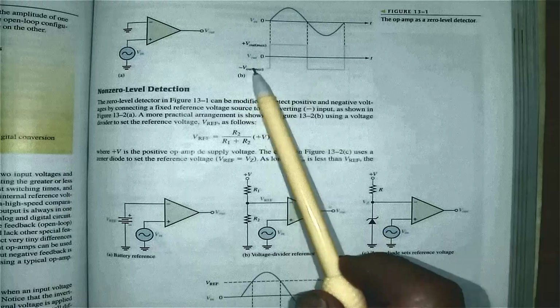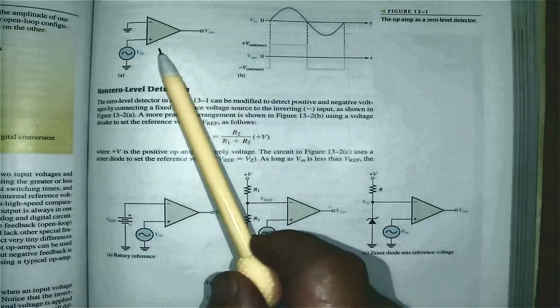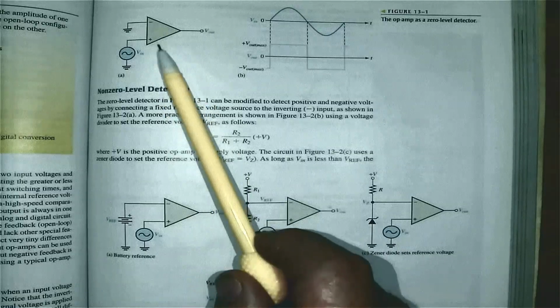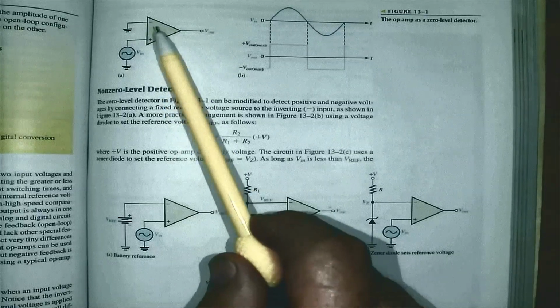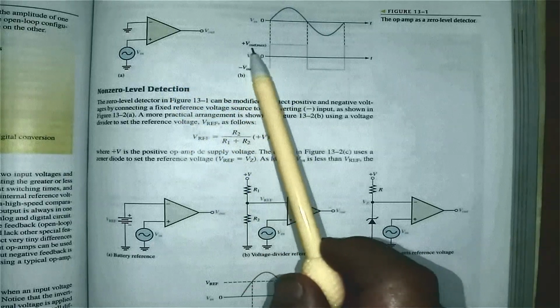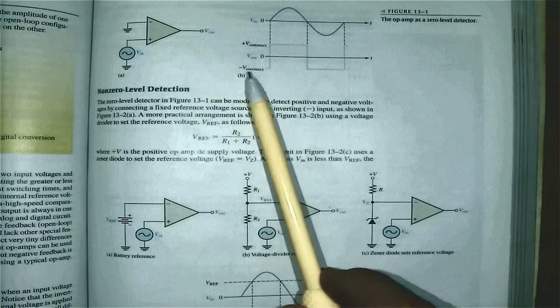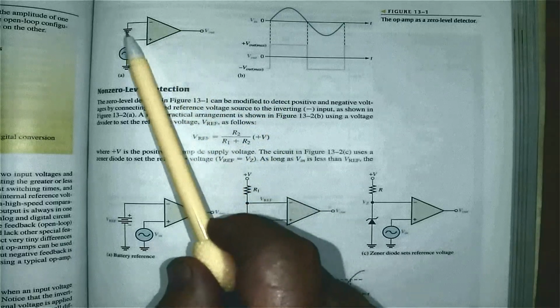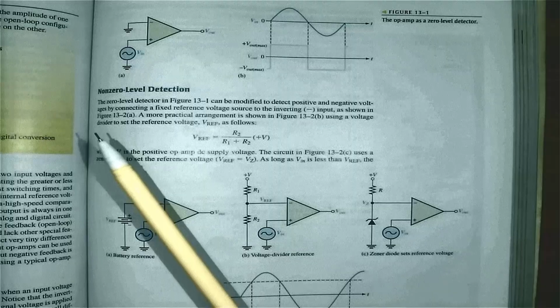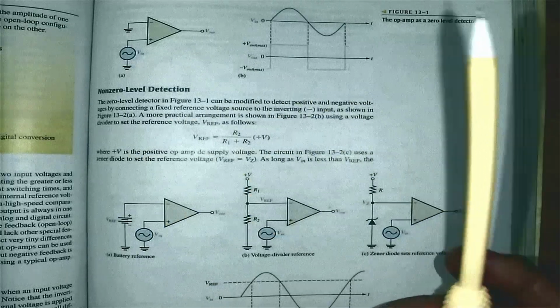What determines the maximum V out? The supply on the op-amp. That means the op-amp's output can never go higher than its supply. Normally a little bit lower than its supply, but that will be determined by my supply. That's why they talk about plus V out max and minus V out max. You notice there's no feedback here. That means this thing will always go to the maximum values, positive and negative.